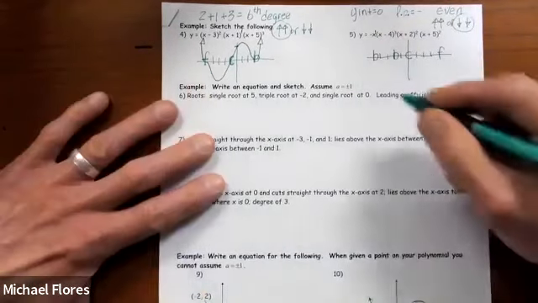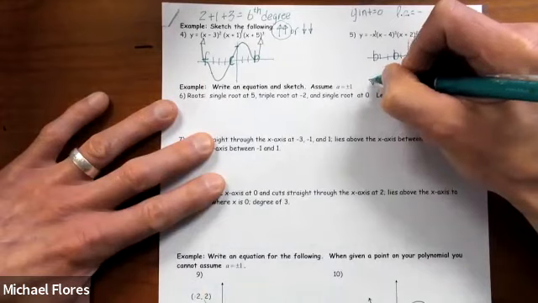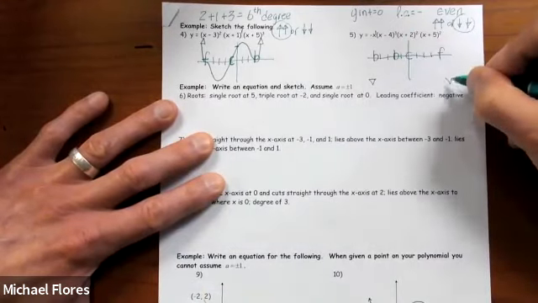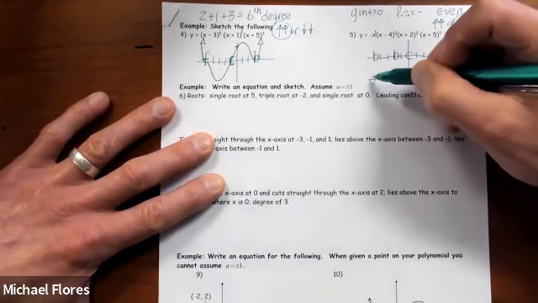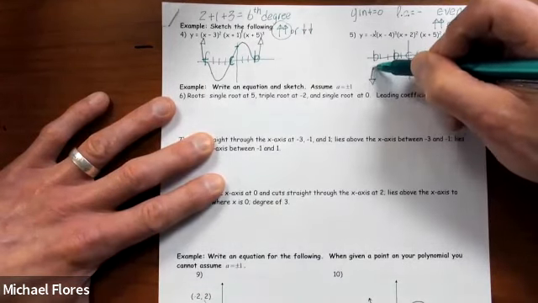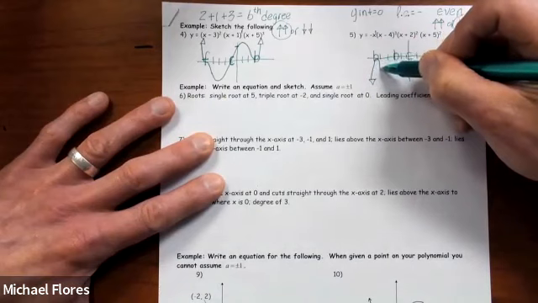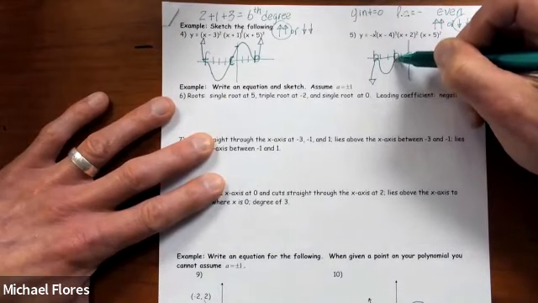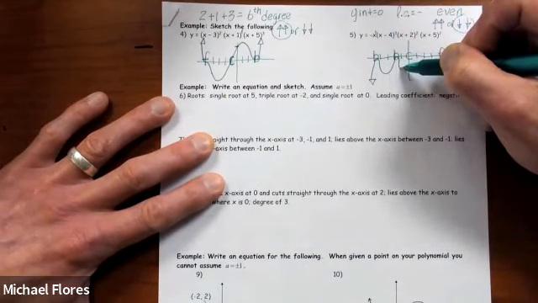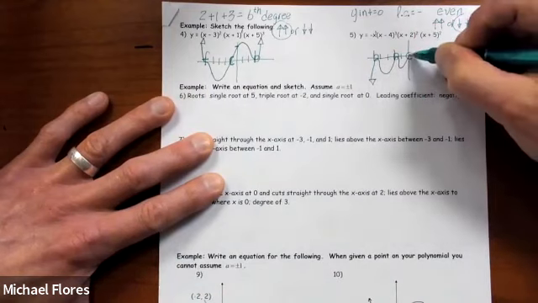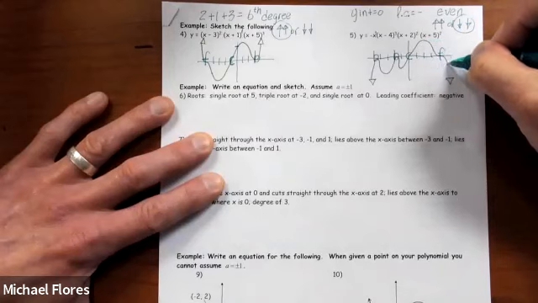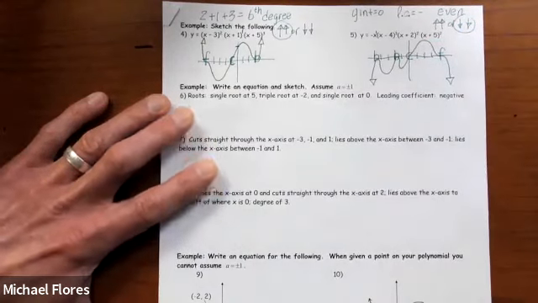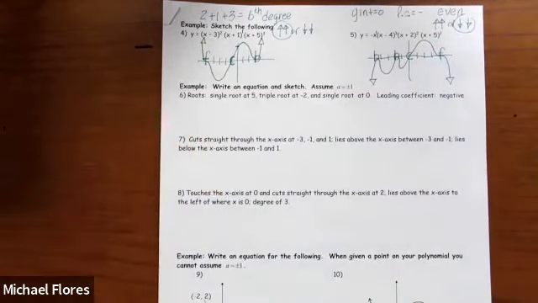End behavior is down, down. So let me draw my arrows down, down. Now hold your breath. Let's do this. Let's approach the letter B, bounce. Approach the next letter B, bounce, turn, cut through, approach the letter F, flatten, and then connect with your arrow. Woohoo! We did it.